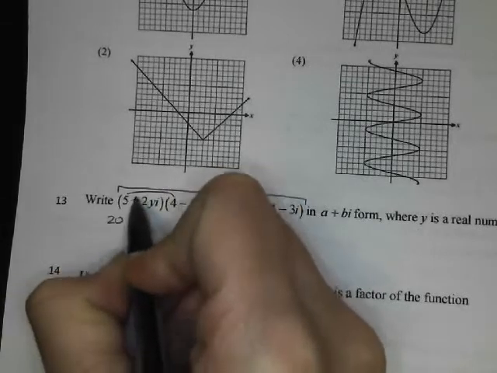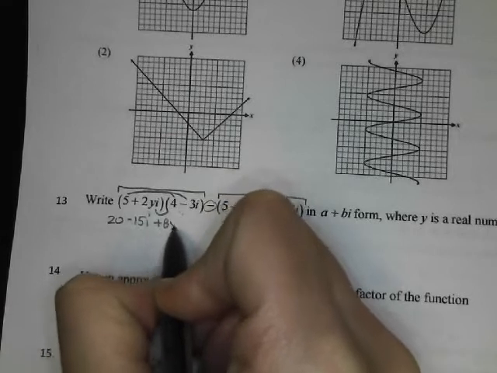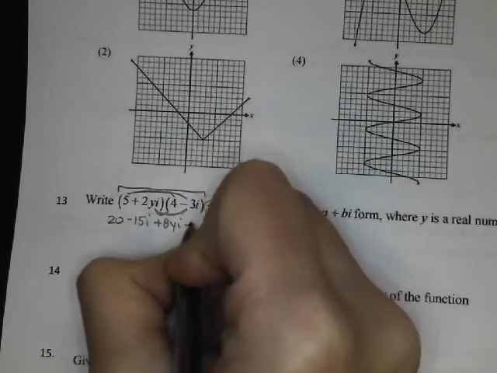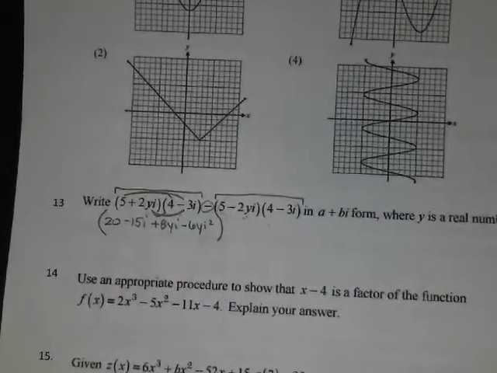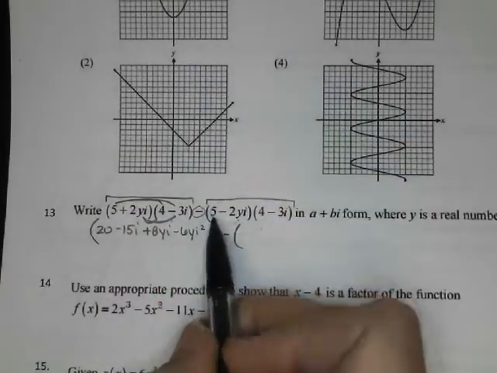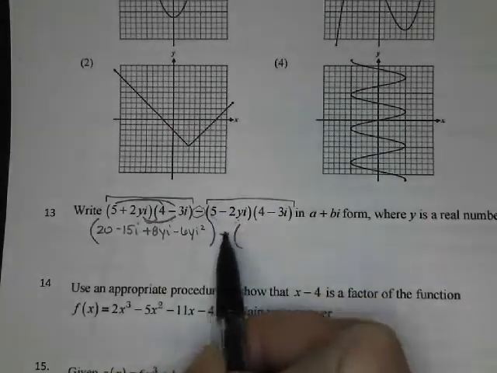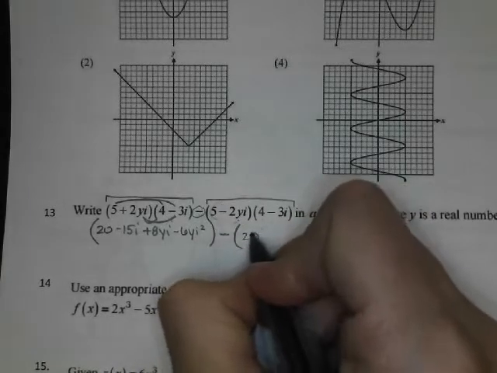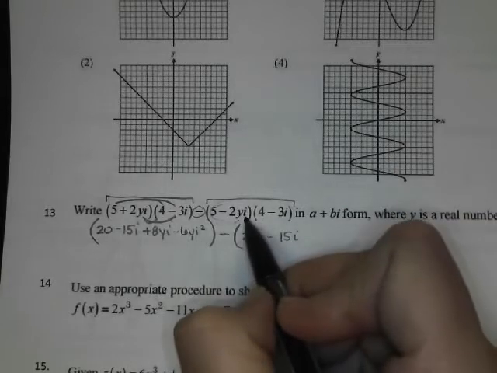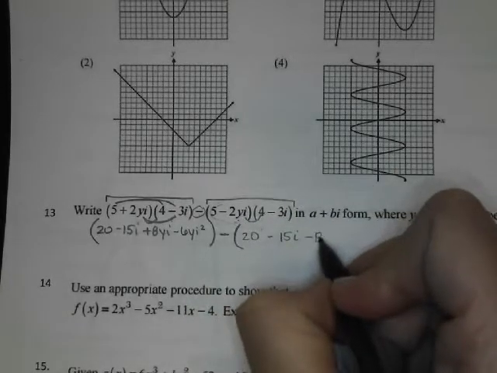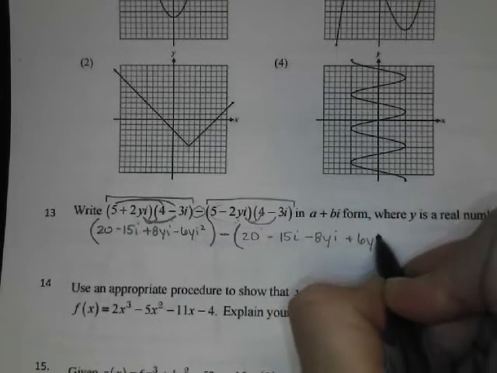So 20 minus 15i plus 8yi minus 6yi squared. That's your first polynomial. Minus, and I'm going to treat this section just itself, and I keep the minus out in front. 5 times 4 is 20. 5 times negative 3i is negative 15i. Negative 2yi times 4 is negative 8yi. And then positive 6yi squared.